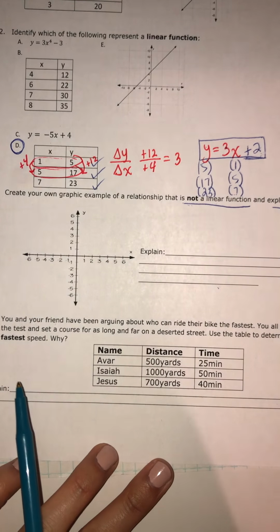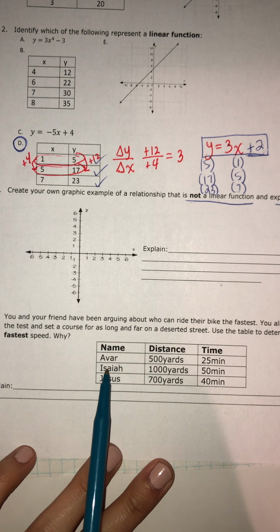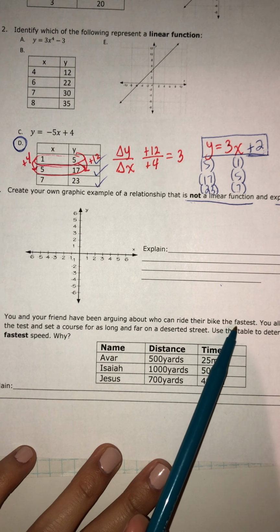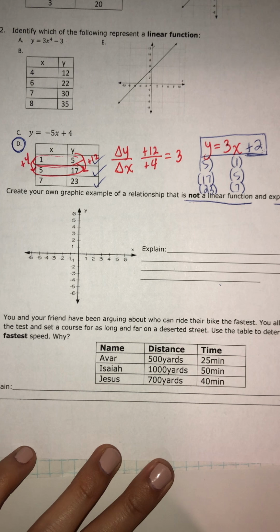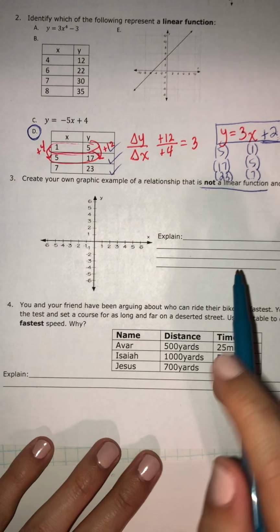For number 4, we have 3 different people here. It says you and your friends are arguing about who can ride their bike the fastest. You all decide to put this to the test and set a course for as long and far on a deserted street. Use the table to determine who has the fastest speed. Why?